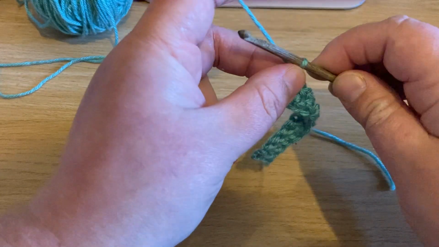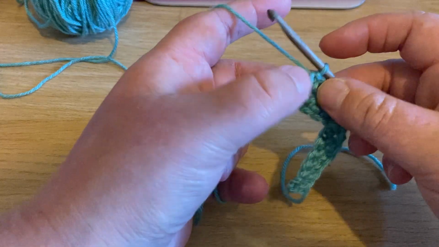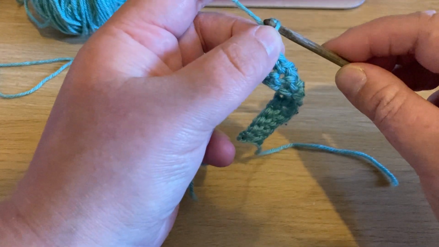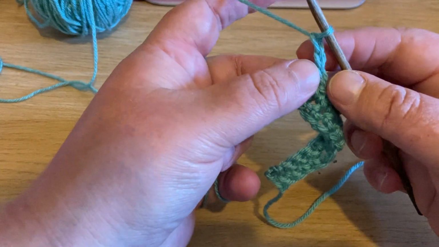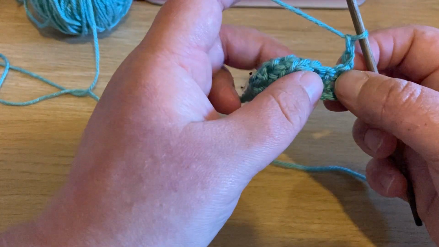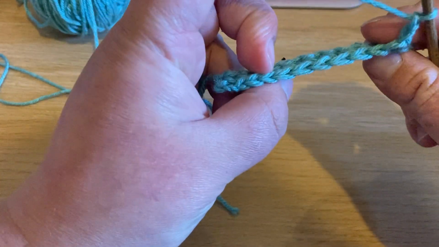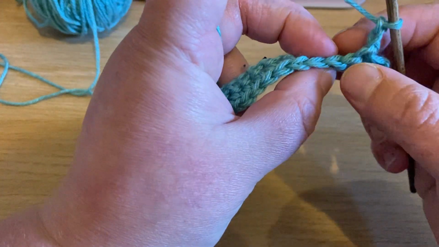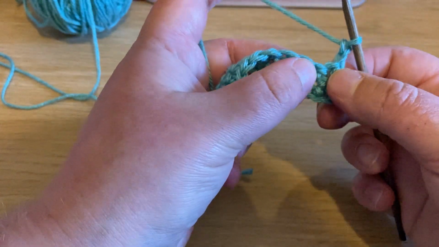So what we're going to do is chain 3 as that first stitch. 1, 2. Oh, it probably can just be 2 actually. I mean, I'm not a professional, guys, can you tell? Turn your work around, and as you can see, you've got those little stitches, so each one of these 2 is 1 stitch, and you're going through that hole.